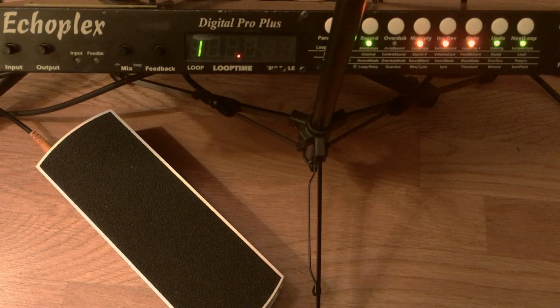I don't know a lot about looping history, so I don't want to sit here and embarrass myself and you by pretending like I know about it, but I do know that before we had the Echoplex Digital Pro, Matthias Grob invented the Paradis Loop Delay. The Paradis Loop Delay ended up becoming the Echoplex Digital Pro when it was licensed to Gibson.